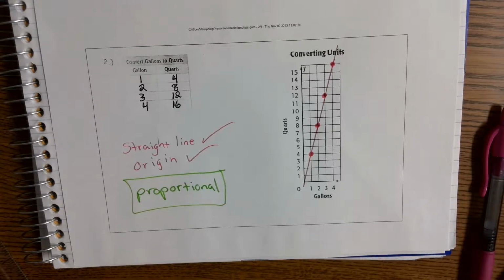I'll give you guys a moment and then switch it over to the next slide. It goes through to the corner. You can extend it down to the corner.